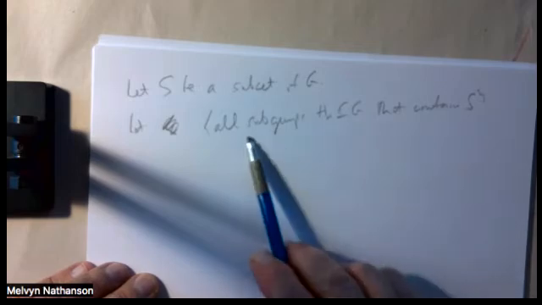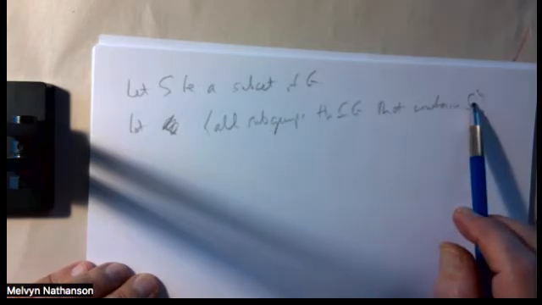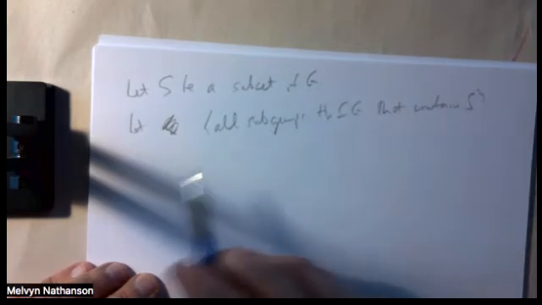It contains S. So if I look at all subgroups of G that contain S, that includes G.